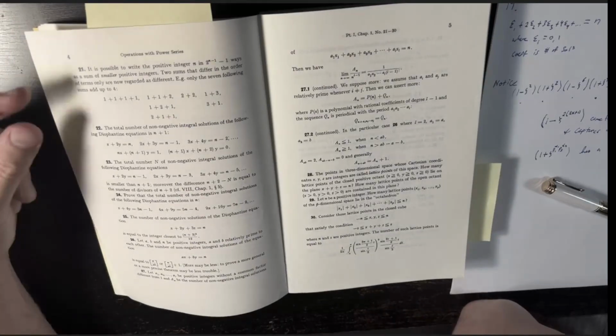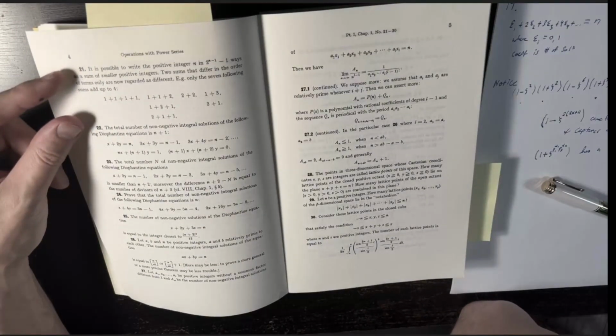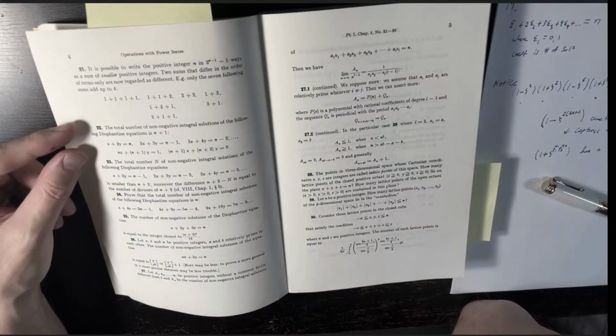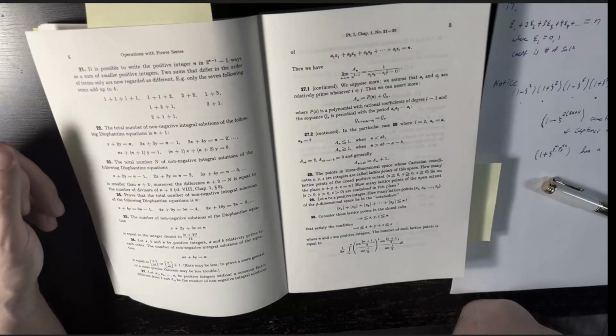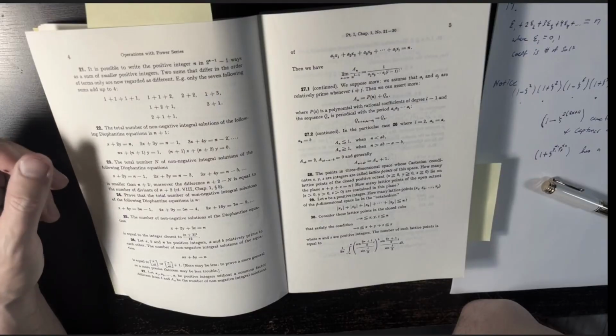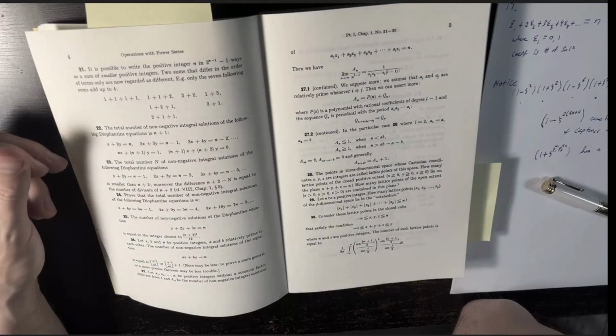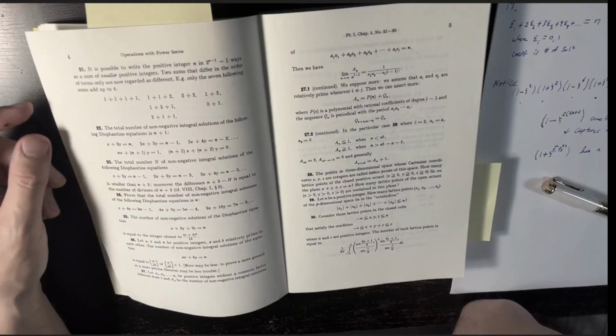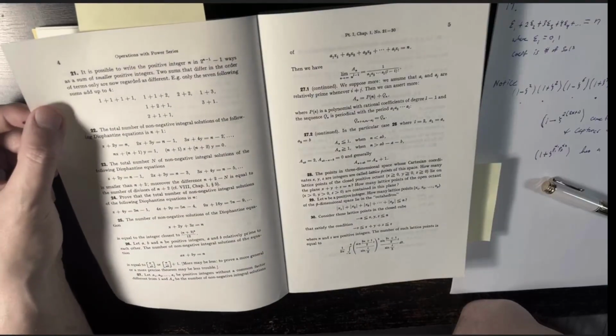Yeah, this is tricky. I have a feeling 21 is going to relate to 22. Maybe. No, maybe not. Never mind. Yeah, I'm not sure where 21 is coming from.